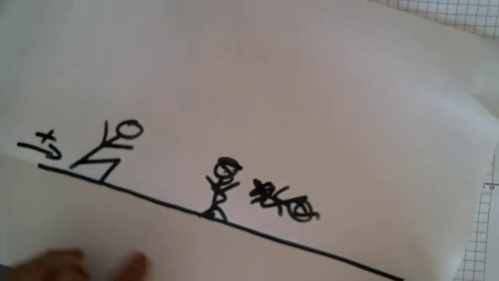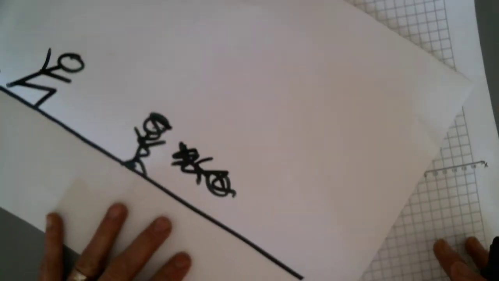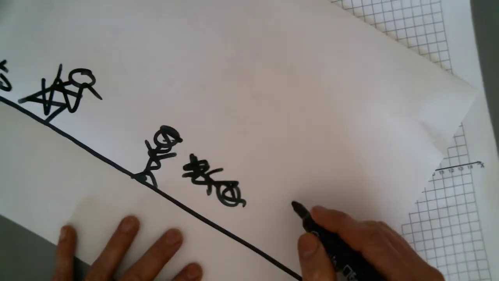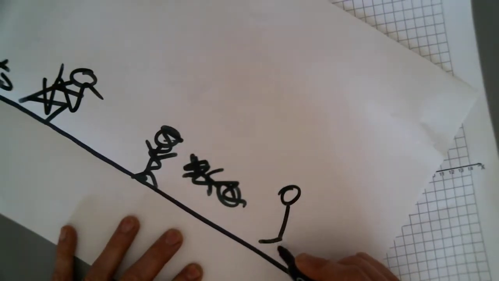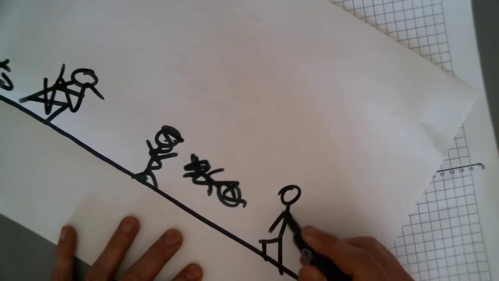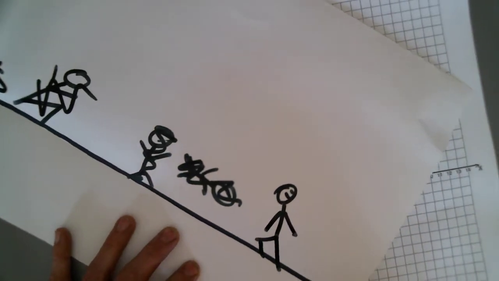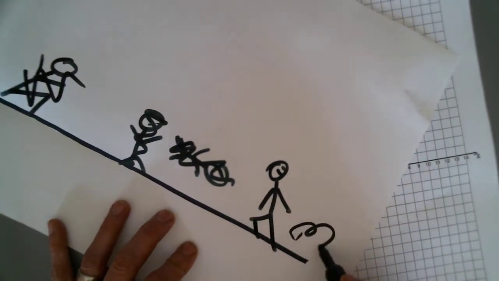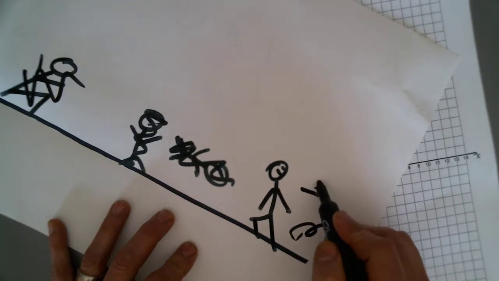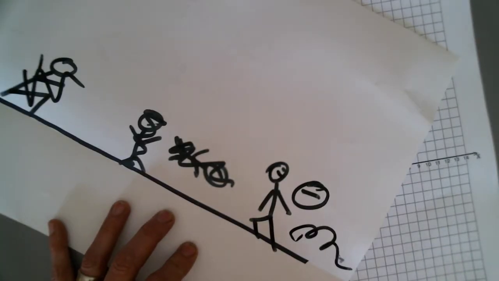Now, same man coming down a hill. He's not going up anymore. Okay? He is going to have to prevent himself from falling down the hill. This is a negative slope. Way bigger risk of danger on this one.